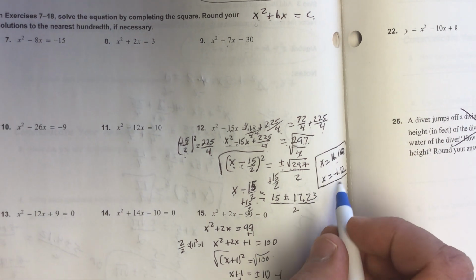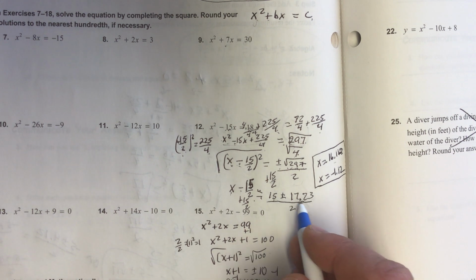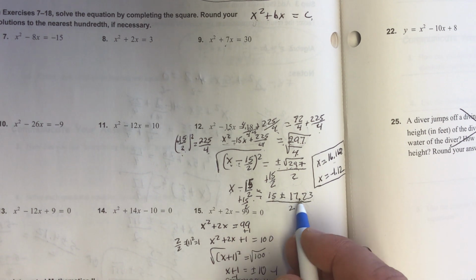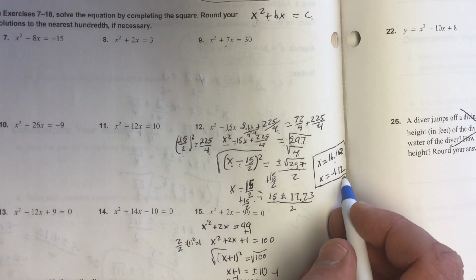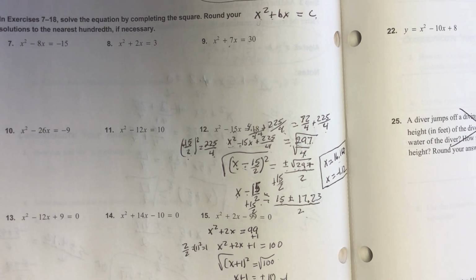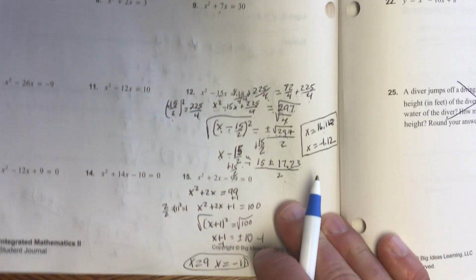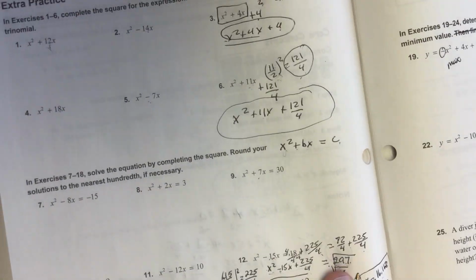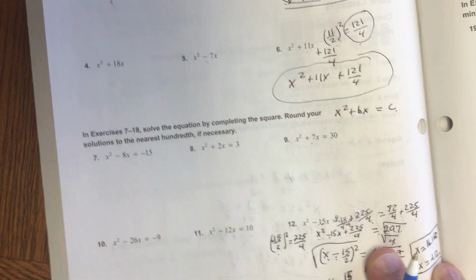Okay, and then I'm going to do 15 minus 17.23, that's negative 2.23, divided by 2, and that's going to be negative 1.12 rounded. So those are our decimal values rounded to the nearest hundredth. And notice what the instructions asked: round to the nearest hundredth if necessary.